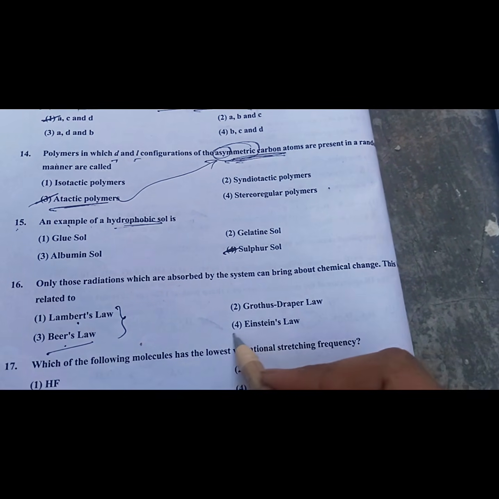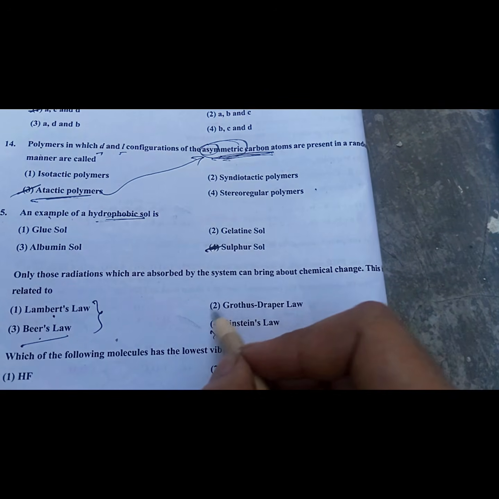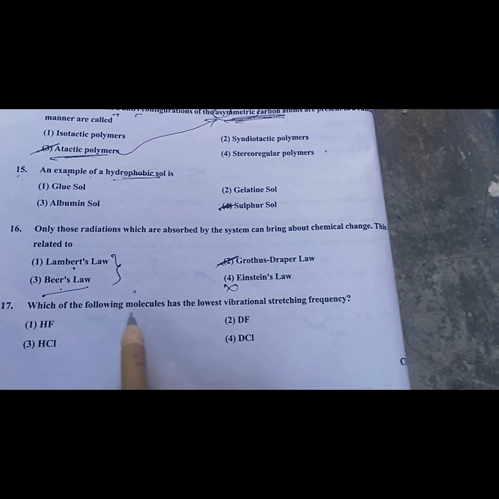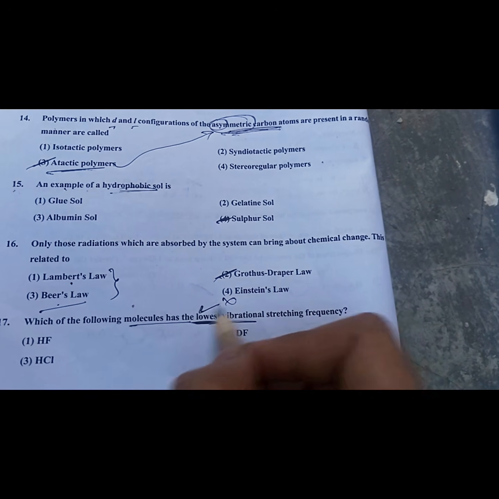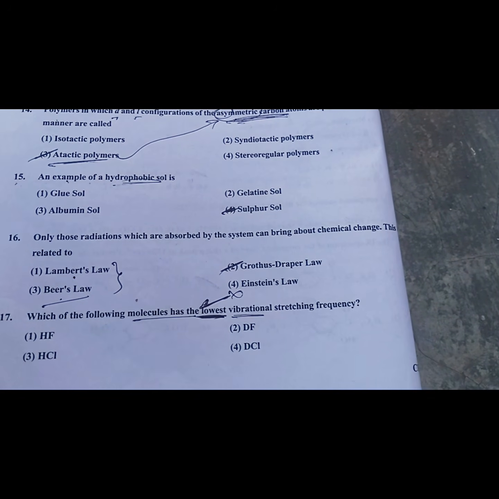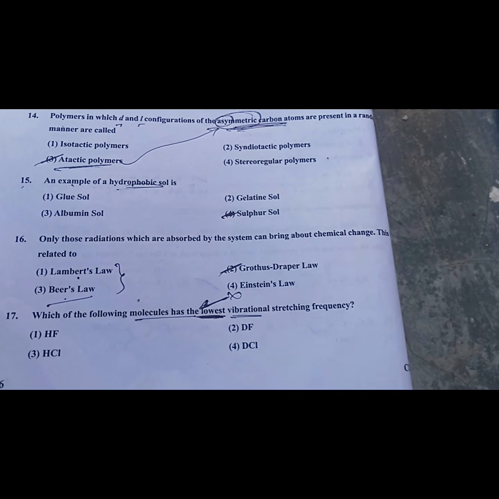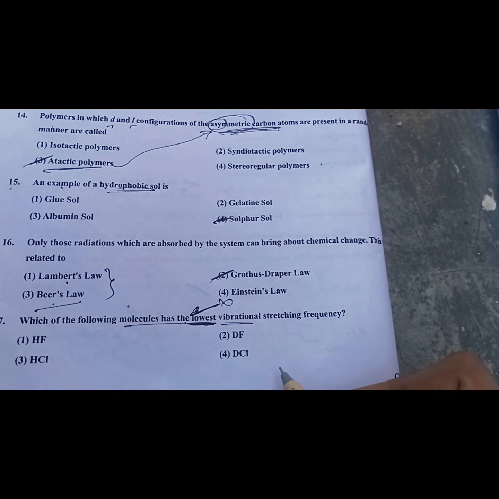So here there will be no involvement of Einstein. So the answer will go directly to the second one, Grotthuss-Draper law. Okay, and here, which of the following will have the lowest vibrational stretching frequency? They are asking for the lowest vibrational stretching frequency. So lowest means the one with the heavier isotope will have the lower vibrational frequency, right?